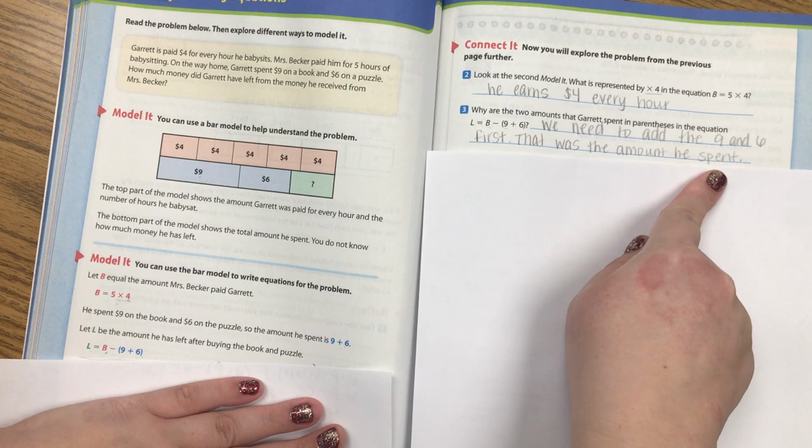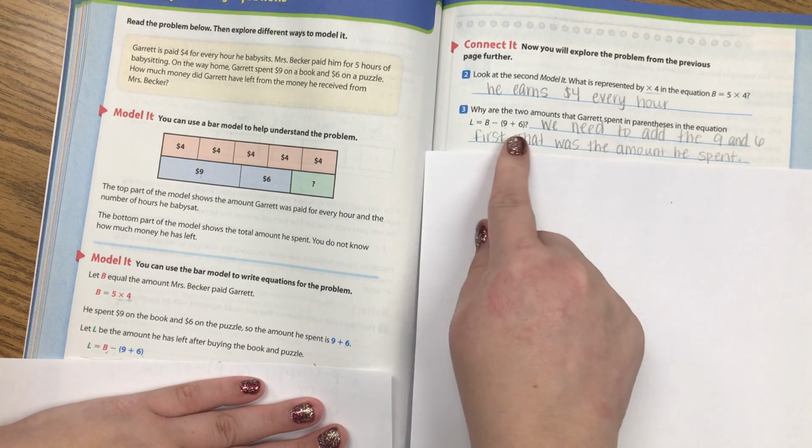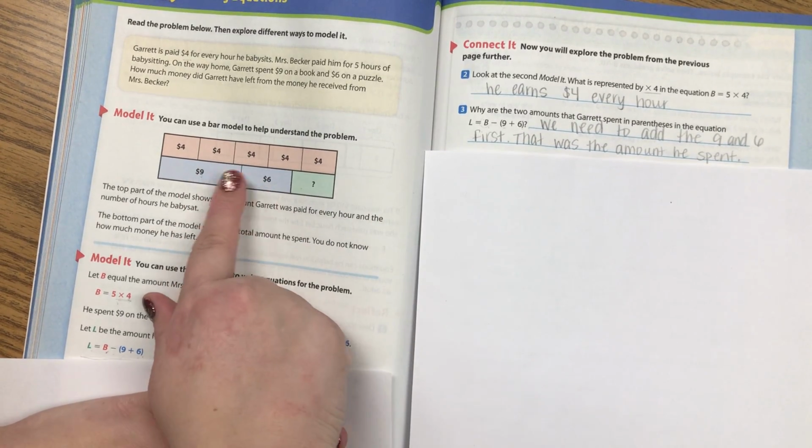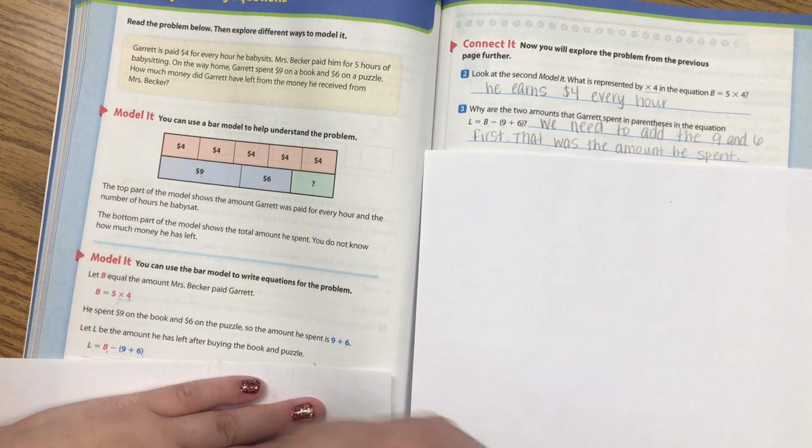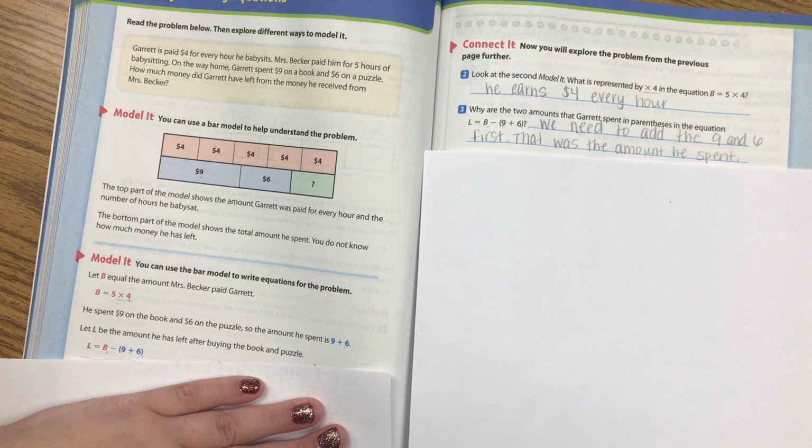That is the amount that he spent. So the 9 plus the 6 is the amount he spent. If we add that together, then we can subtract it from our total money that he earned babysitting.